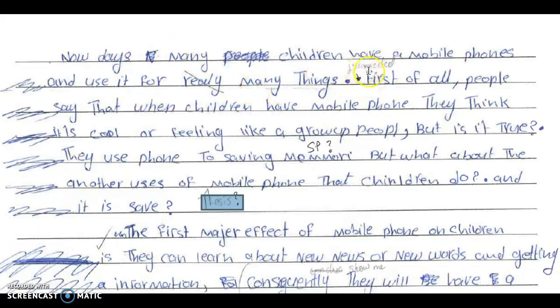This word is not needed. They're disconnected here. Using language like "first of all," this is language that goes into the body paragraph, so don't use it in the intro.